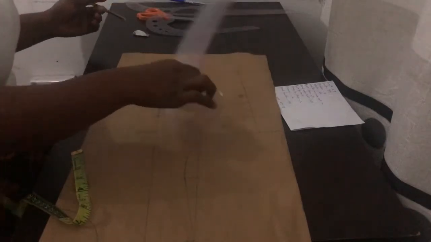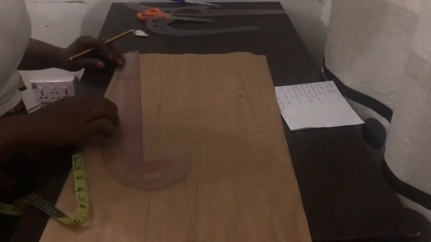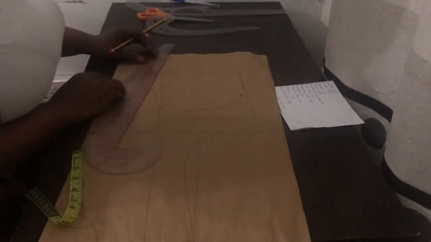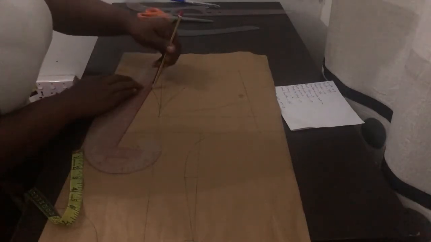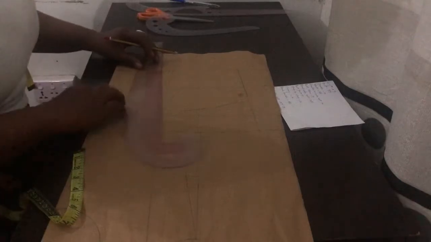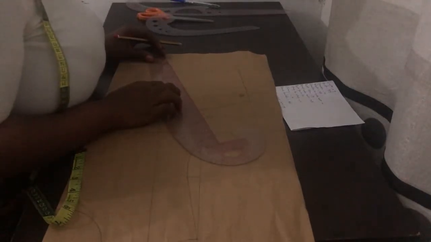Then now, you connect this with a straight line to the dart leg. With a straight line to the dart leg.